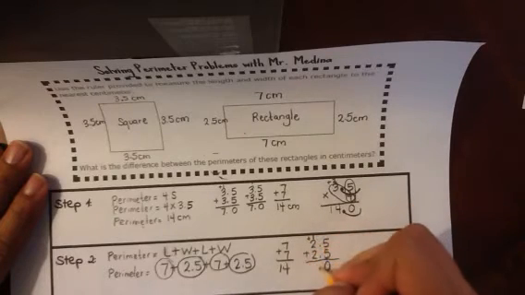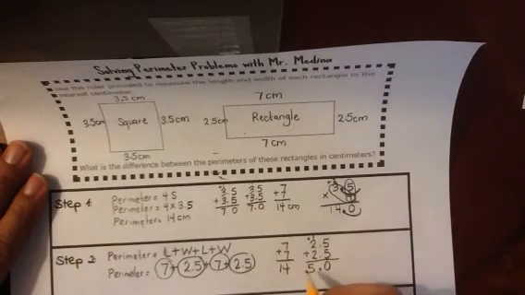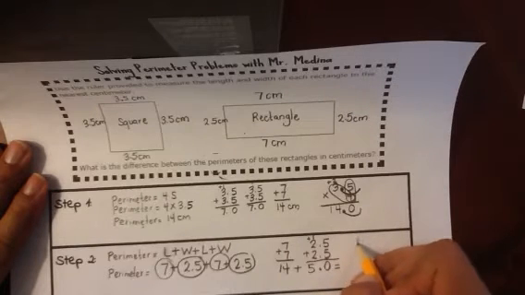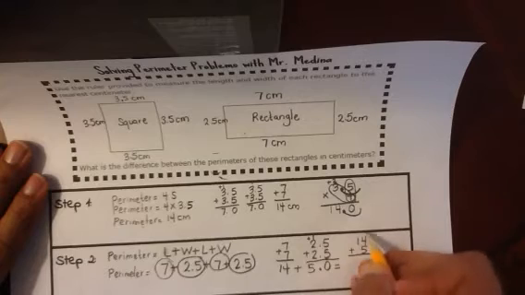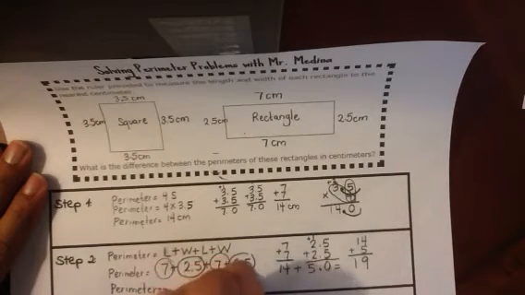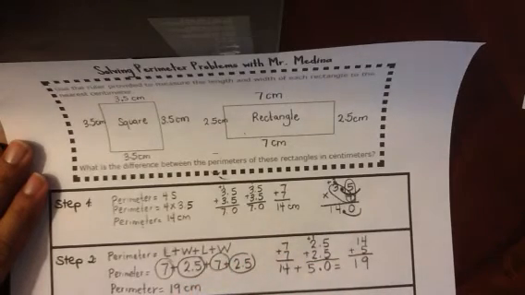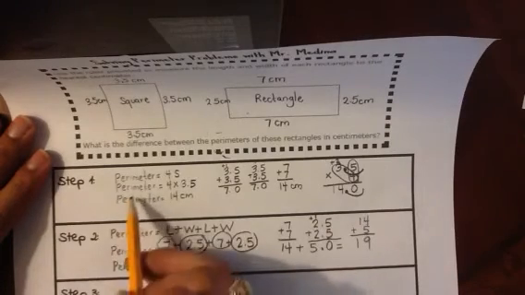Group the 1, bring down your decimal point. 2 plus 2 is 4, plus 1 is 5. So essentially all you're doing is 14 plus 5. Let's check it out. 14 plus 5, and it gives you 19. So your perimeter is 19 centimeters.